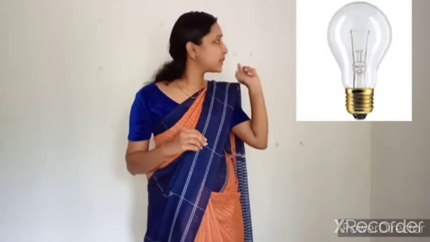Now what is this picture? Yes, it is a bulb, right? What type of bulb is it? It is an incandescent bulb, also known as a filament bulb. Nowadays we use mostly CFL or LED bulbs. Now look carefully into this. What can you see inside that? There is a filament, right?